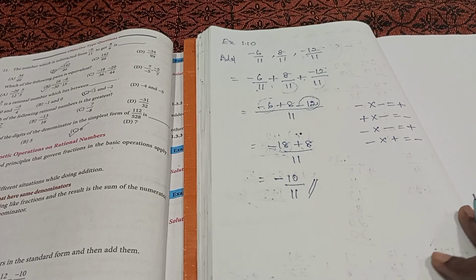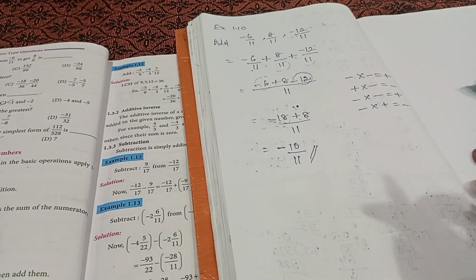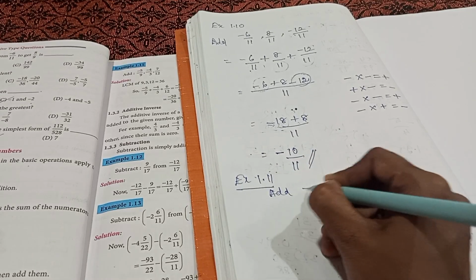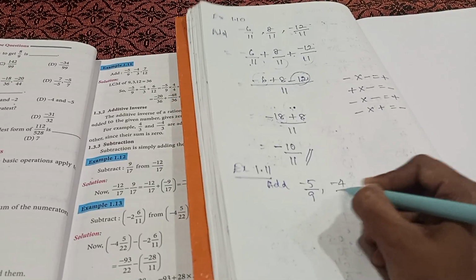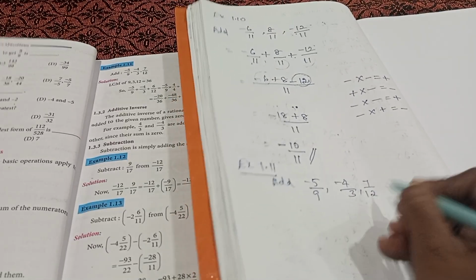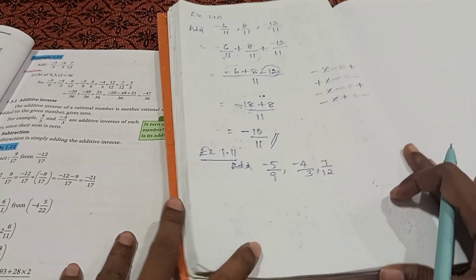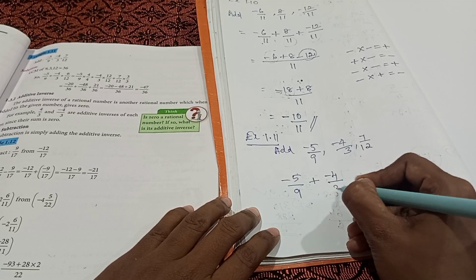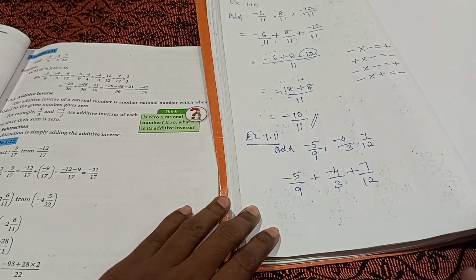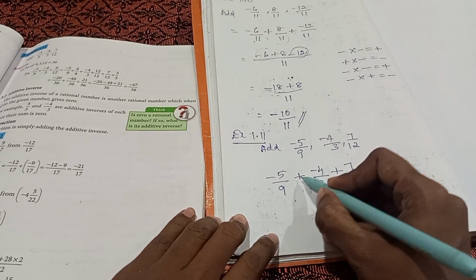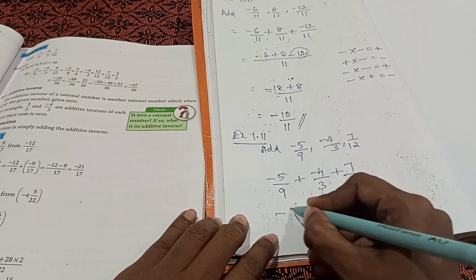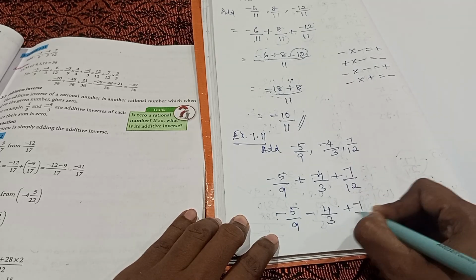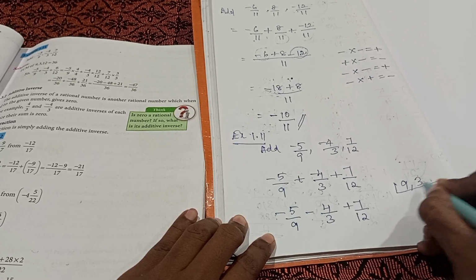Okay friends, did you understand here? Now see what happens if the denominators are different. So example 1.11, add minus 5 by 9, minus 4 by 3, 7 by 12. If the denominators are different, we have to take the LCM. So first you put minus 5 by 9 plus minus 4 by 3 plus 7 by 12, because addition has been given. Now you see here there are different signs, so we have to multiply plus into minus, minus 4 by 3 plus 7 by 12. So take the LCM of 9, 3, 12.